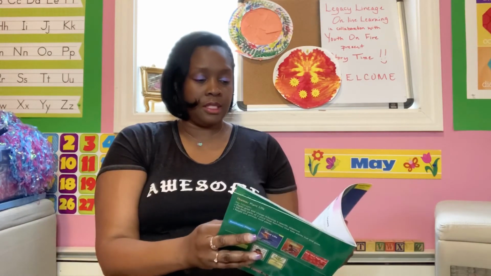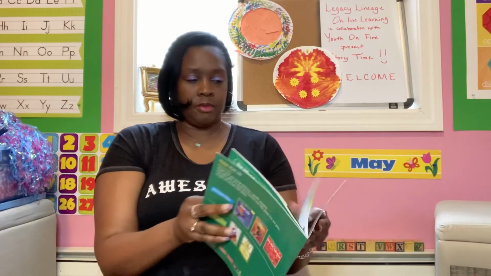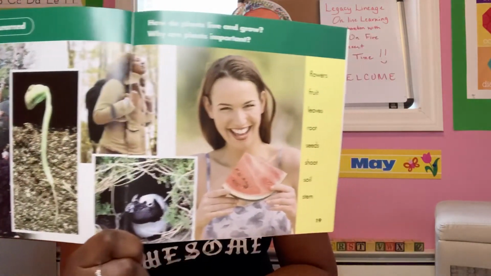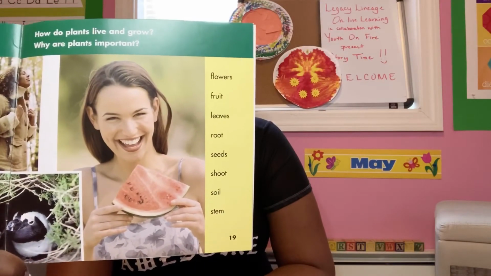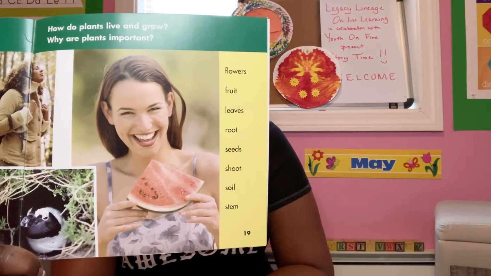And then some plants make flowers and others make fruits or vegetables. And we also said that some plants need soil. And as you can see here, these pictures, and there's some words over here that give us all the words we use to describe how plants grow.